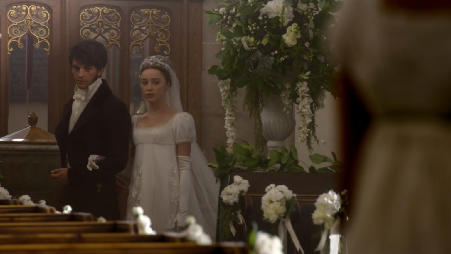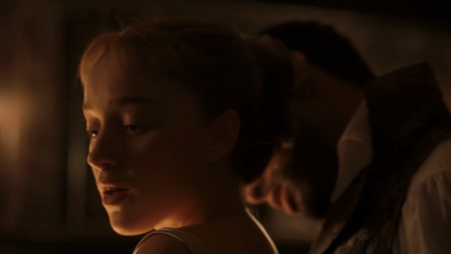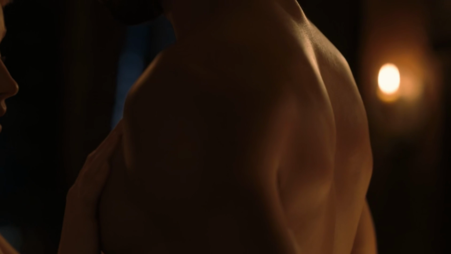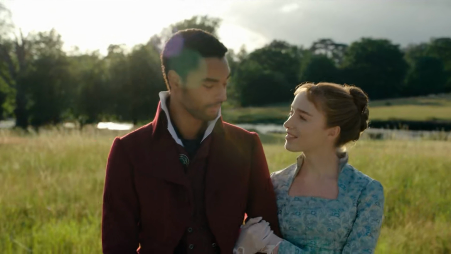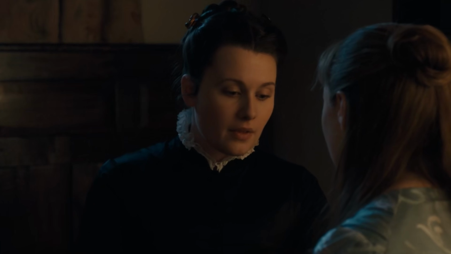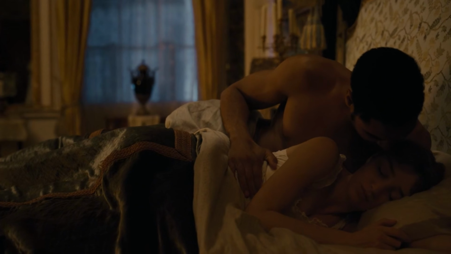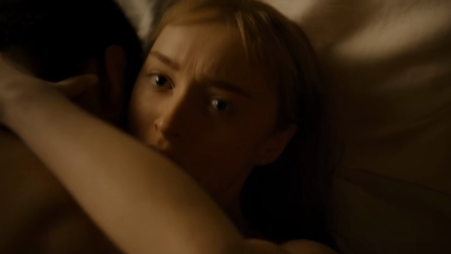The wedding of Simon and Daphne is followed by a honeymoon at Clivedon Castle, which begins with a period of intense physical passion. However, the marriage is soon strained by Daphne's discovery that Simon's refusal to have children is not a physical limitation, but a deliberate choice. This realization leads to a significant conflict regarding consent and honesty in their relationship.